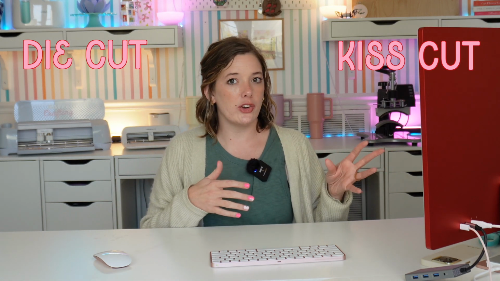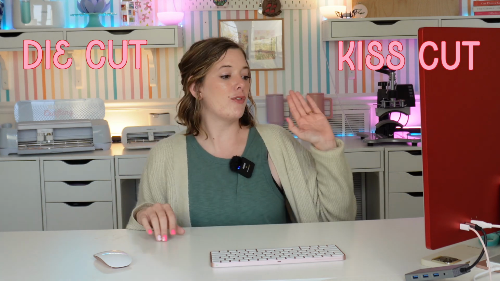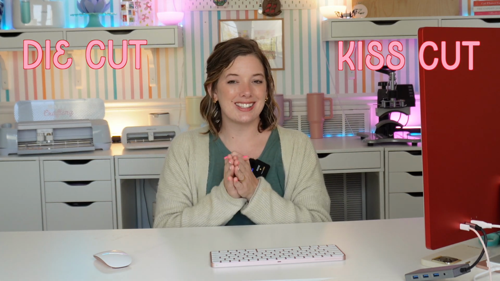The settings you select on your Cricut are going to be dependent on which type of stickers you want. Die cut stickers, I like to use the medium cardstock setting, and for kiss cut stickers, I use the sticky note setting. Today we're gonna do die cut stickers and we're gonna be using the medium cardstock setting. So let's print these and make them with our Cricut.